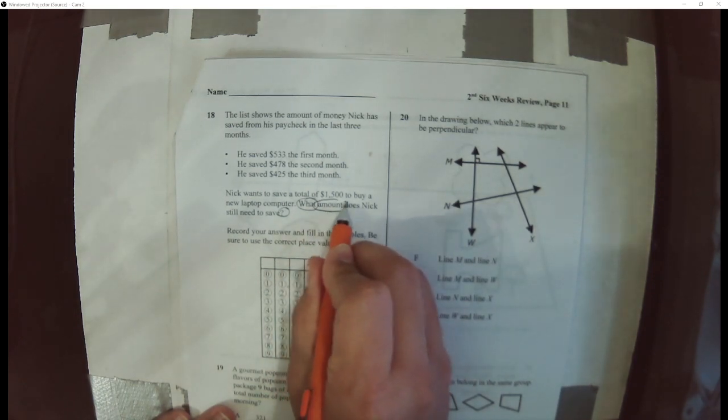So they're looking for an amount, a certain amount of money. Does he still need? So they're telling us Nick hasn't finished yet. He can't really buy his computer yet. He doesn't have the money. He still needs to save, and they want to know how much more money he is going to need to save.